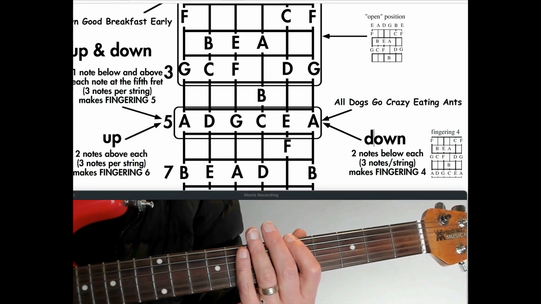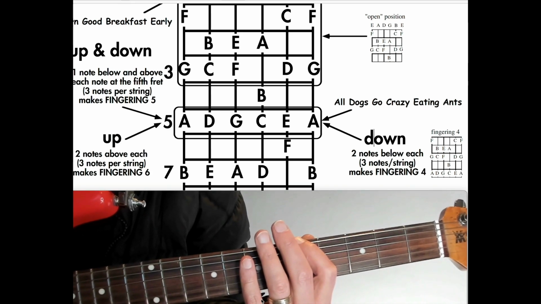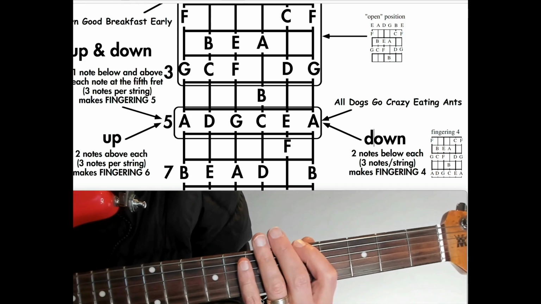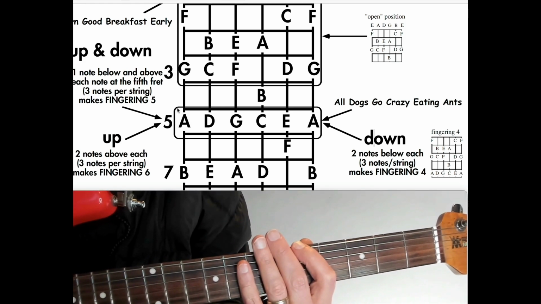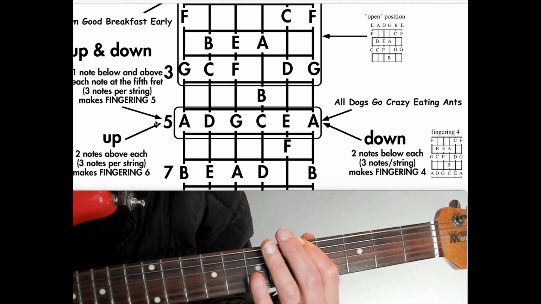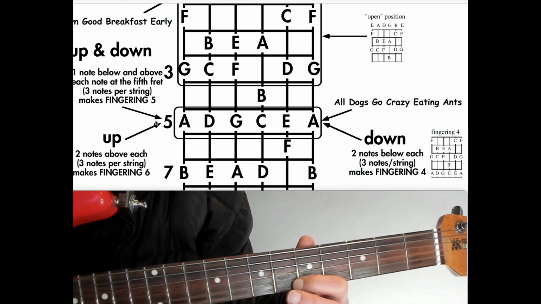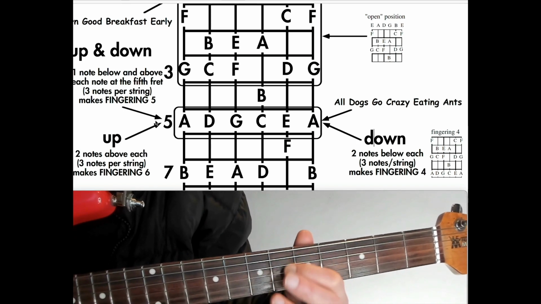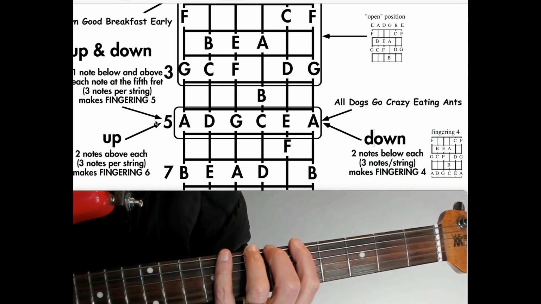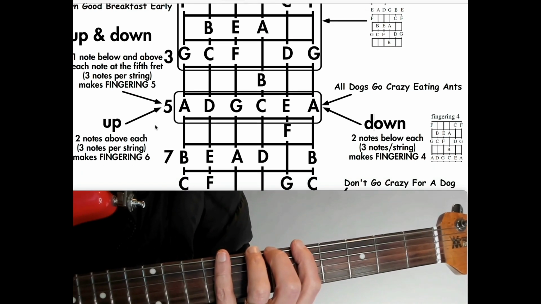Memorize the letter names on the first 7 frets, all the natural notes on all 6 strings. First, at the 5th fret, as you can see on this rectangle here, memorize: all dogs go crazy eating ants, the first letter of each word. And then build a knowledge of the notes going up from there.